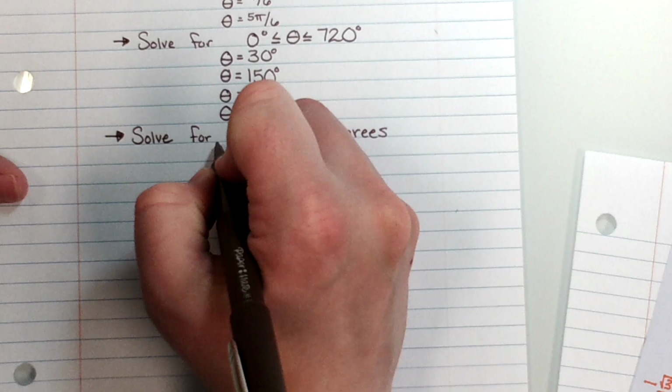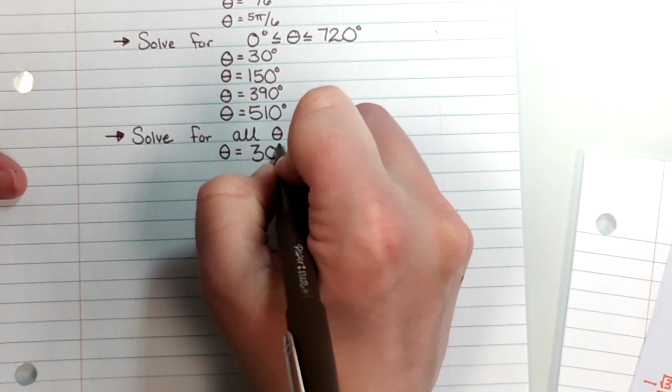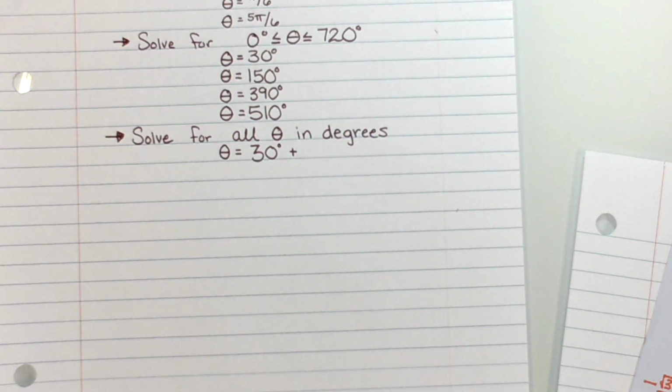To do this, we say theta equals 30 degrees plus how far apart are the answers? Let me rephrase, because you're not wrong, but not all answers are 120 apart.